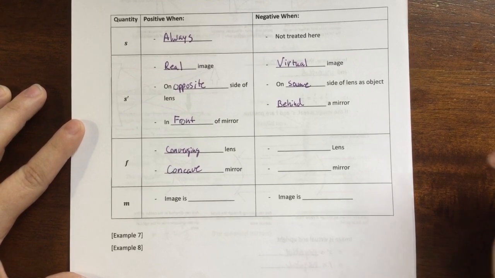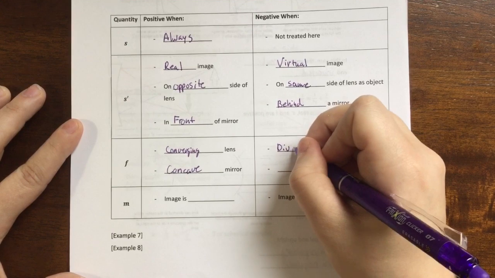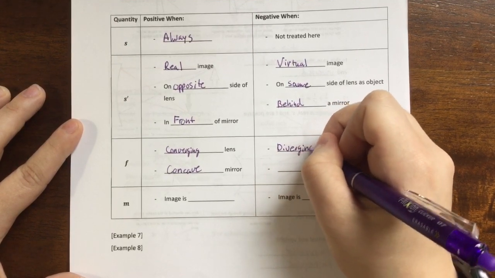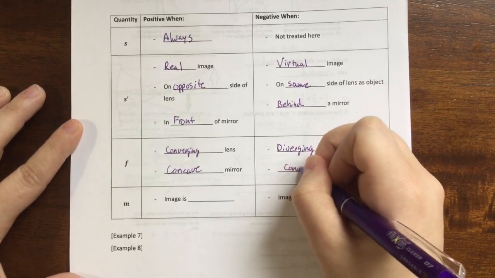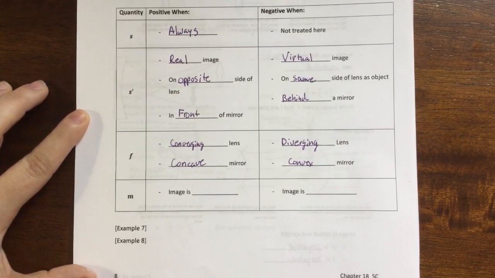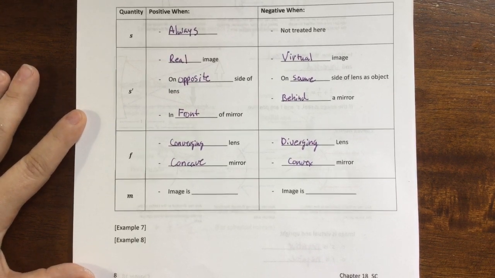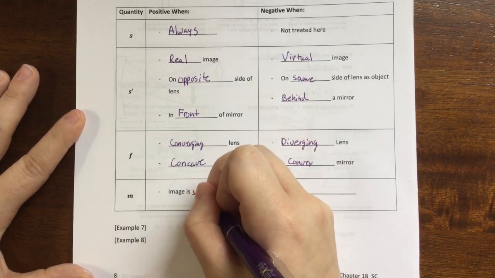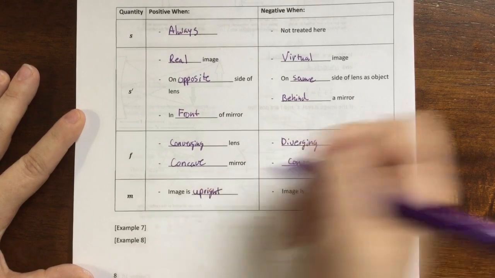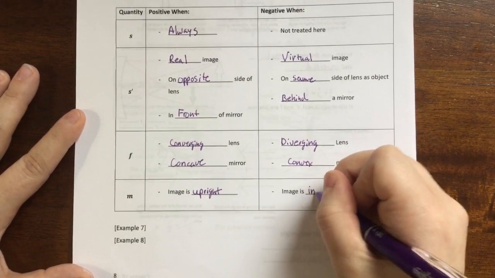Focal point is negative for a diverging lens and a convex mirror. Magnification, or M, is positive for an upright image, and it's negative for one that's inverted.